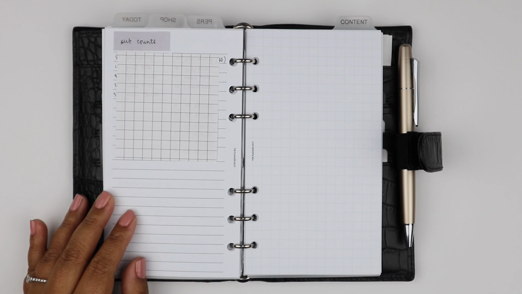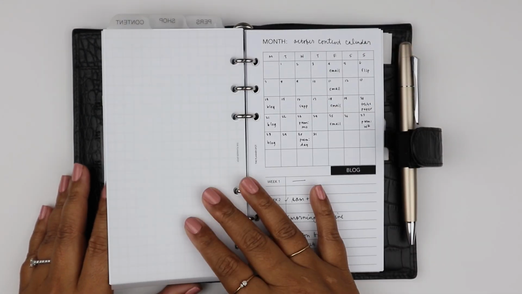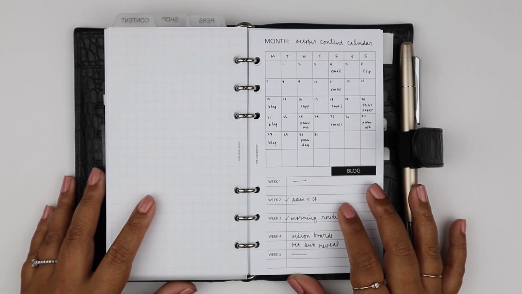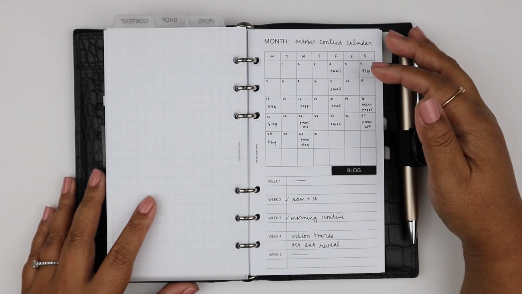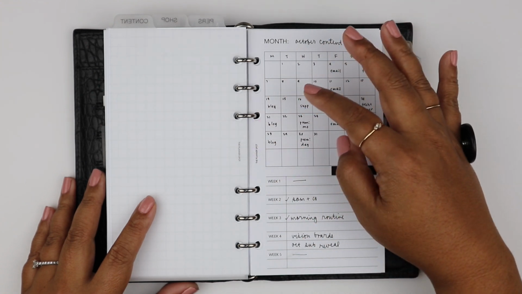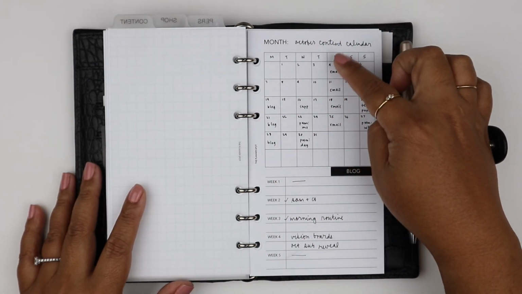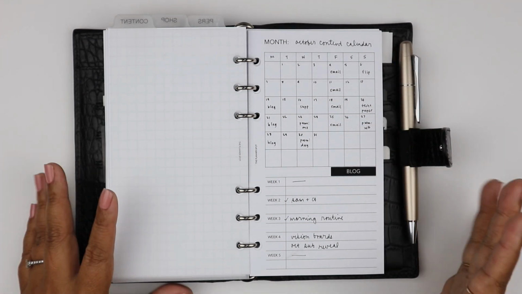And then here's a place for notes. And then lastly, I also use this insert for content planning. So here I put mainly like on Mondays, Wednesdays, Fridays, and Sundays is when I like to put out content.